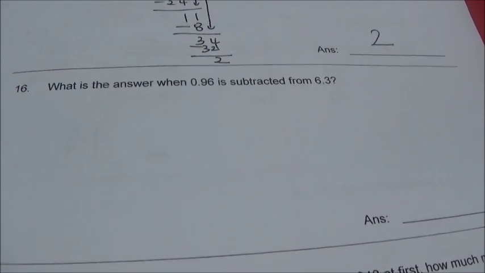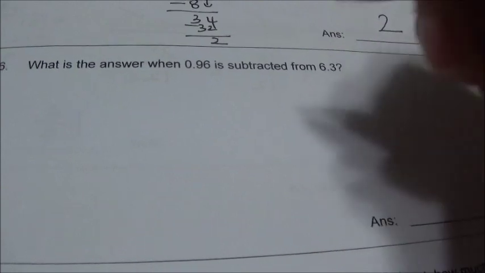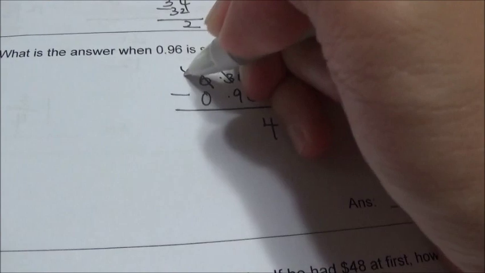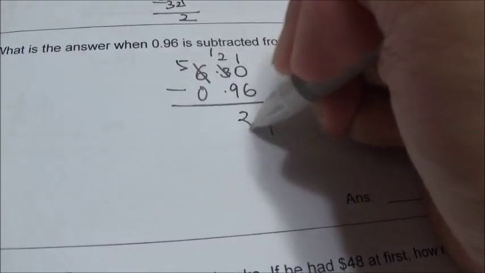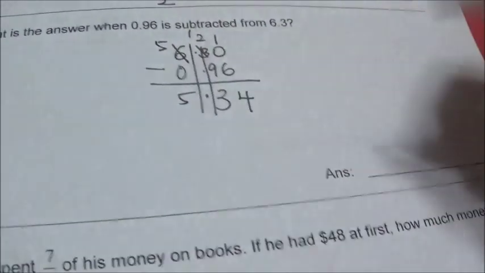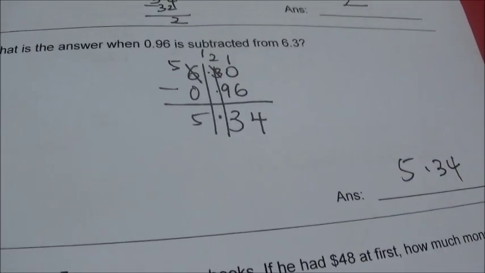What is the answer when 0.96 is subtracted from 6.3? Okay, so we take 6.3, we put a 0 behind, minus 0.96. You borrow a 3, 10 minus 6 is 4. I borrow 5, 12, 12 minus 9 is 3. Please always remember our decimal point, 5. So my final answer is 5.34.